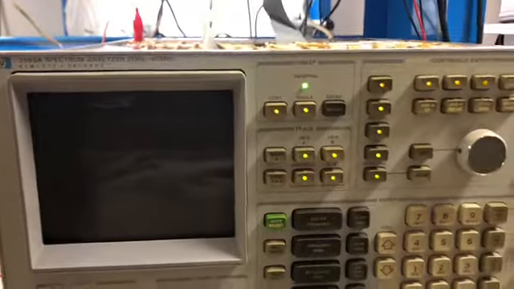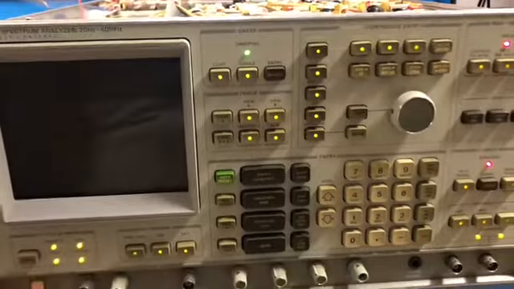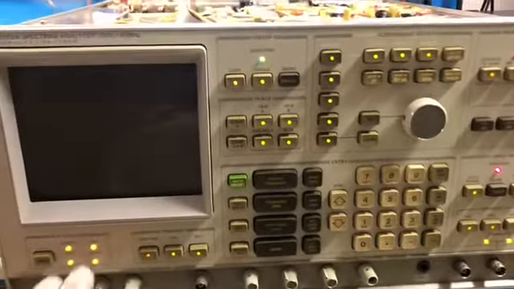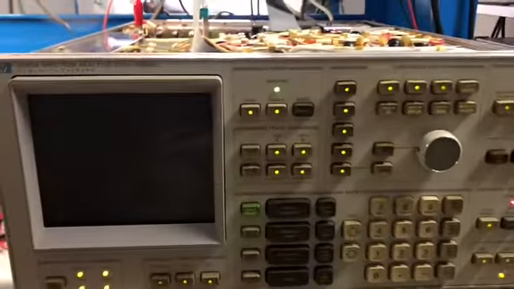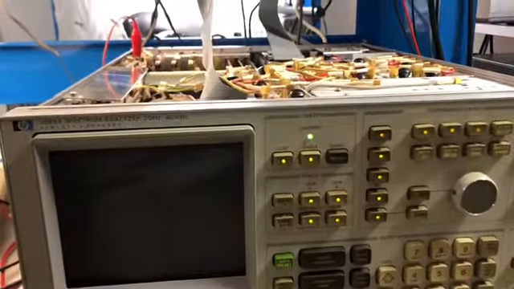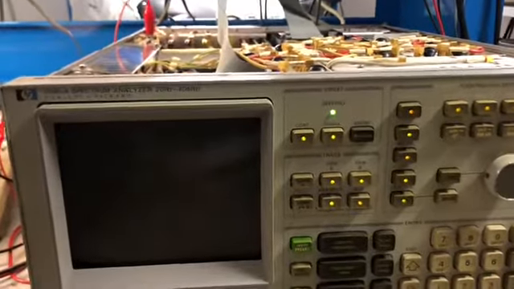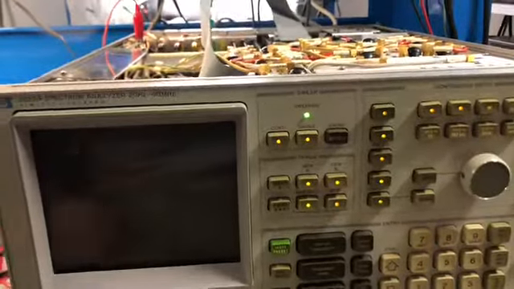I have seen a lot of units faulty in this way with digital problems. I have to be honest, it's a very long time that I'm trying to fix this.